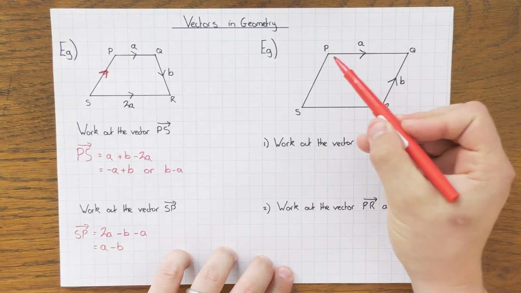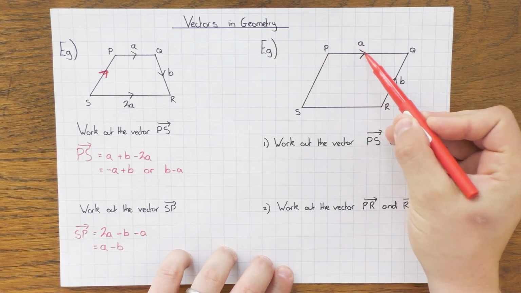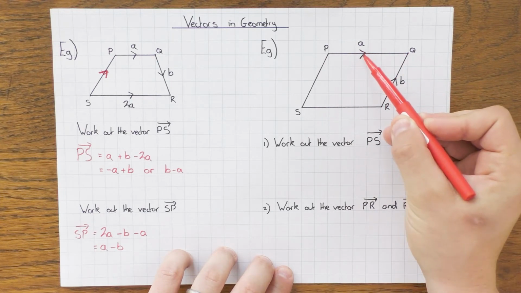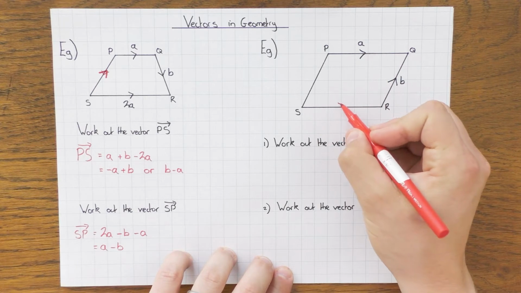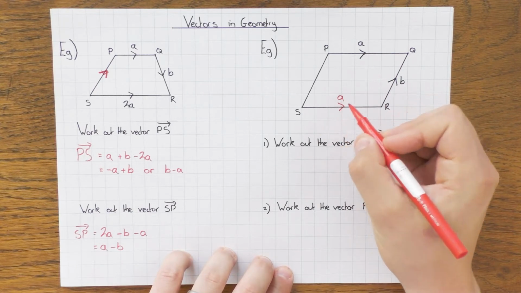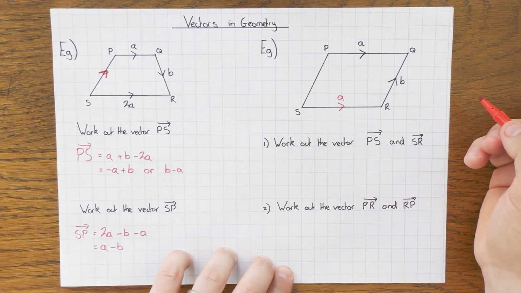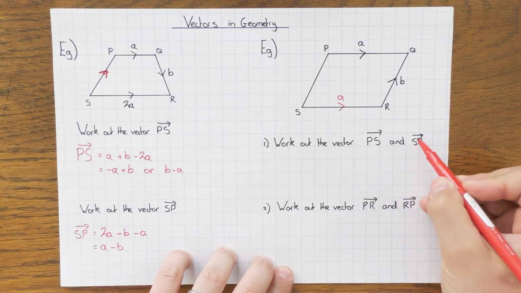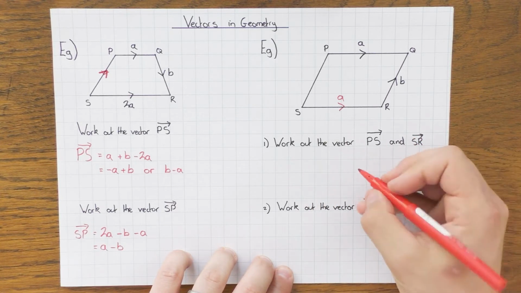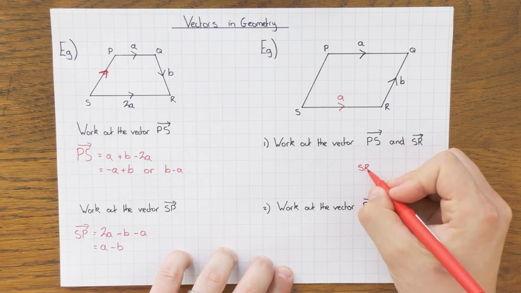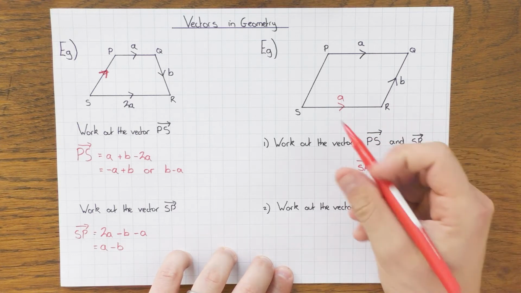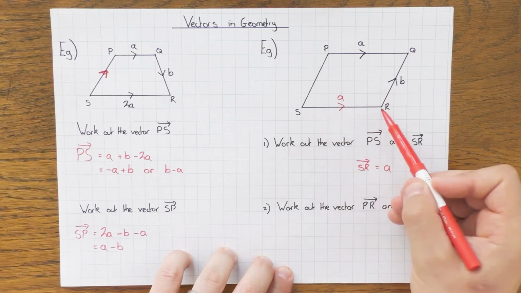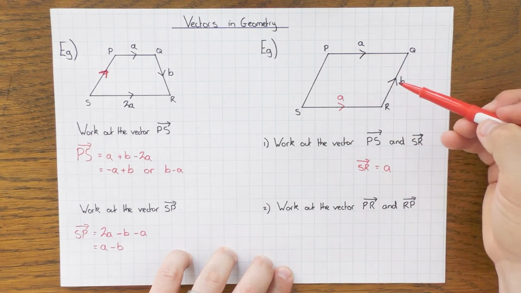So what I mean by that is, if this line here is A going in this direction, the parallel line here will also be A going in that direction, and that's actually the first bit here. Work out the vector SR, so S going to R is just that there, A, because it's parallel to that line there. And you're probably already ahead of me.